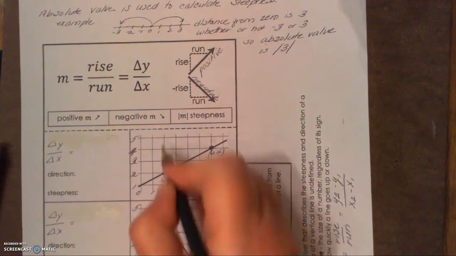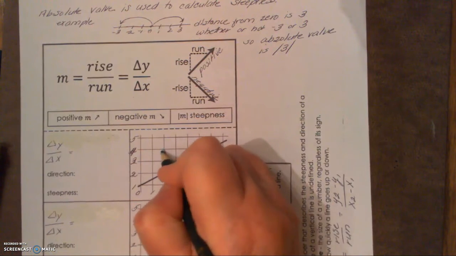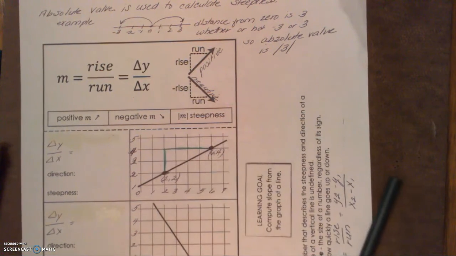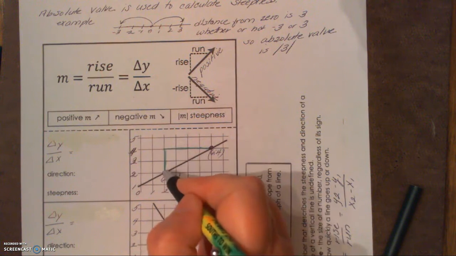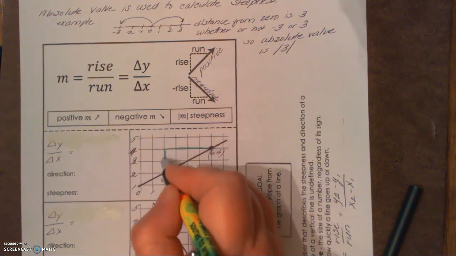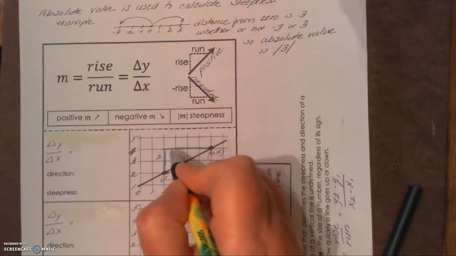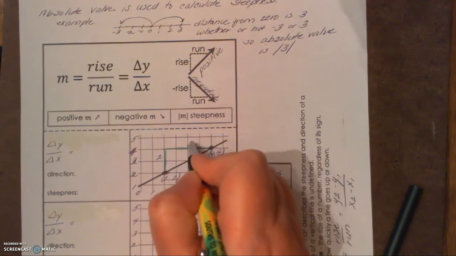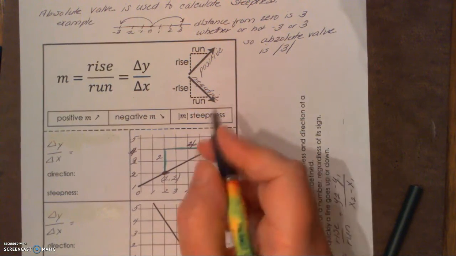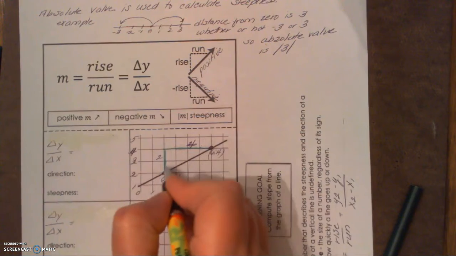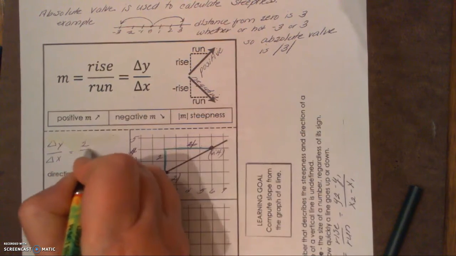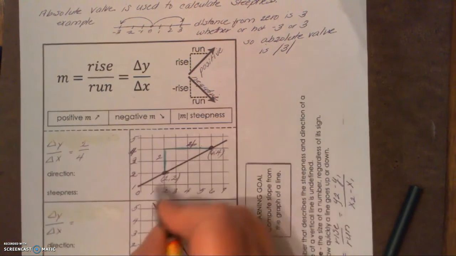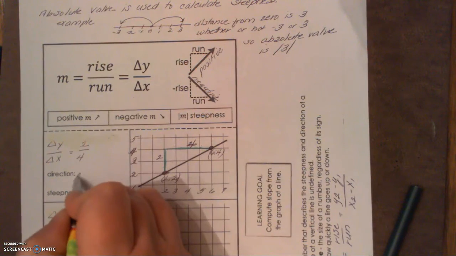You do rise first. So you're going to go up, and then you're going to go over. Okay? Each square is worth 1. So we have 1, 2, and then we have 1, 2, 3, 4. So the slope, the change in y over the change in x, and the direction is positive.